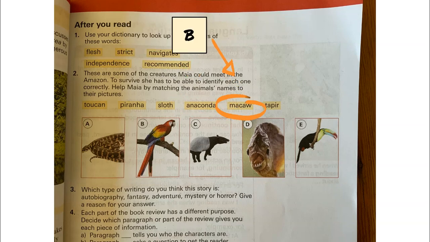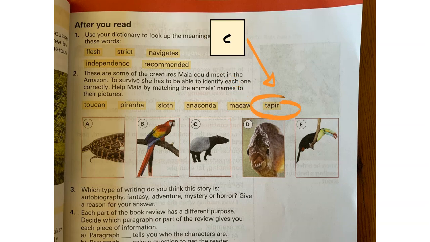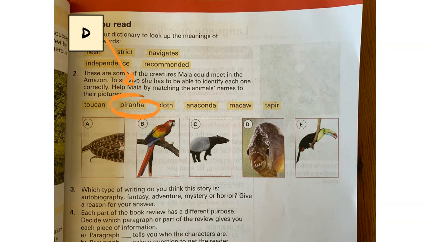Picture B is that parrot over there, the multicolored one. It's a macaw. C with a tapir. A tapir can sometimes be black and white, but you also get spotted and striped ones, but you can recognize them by their squat little bodies and their strange noses.